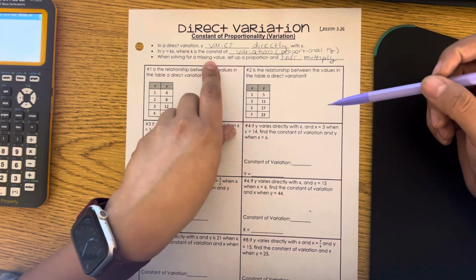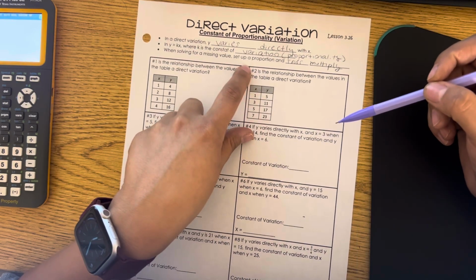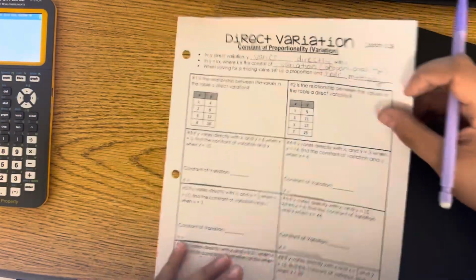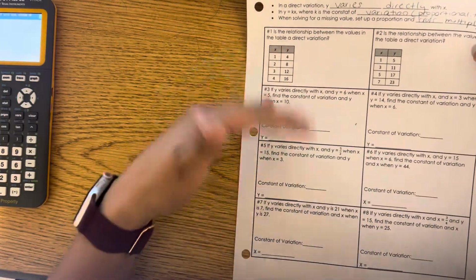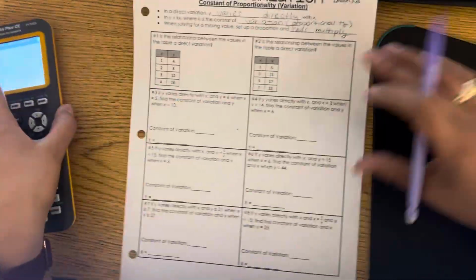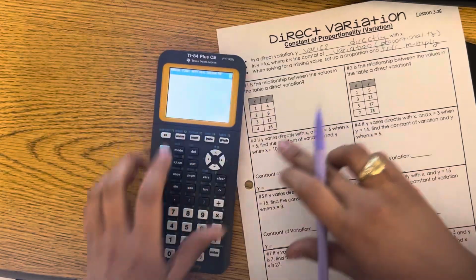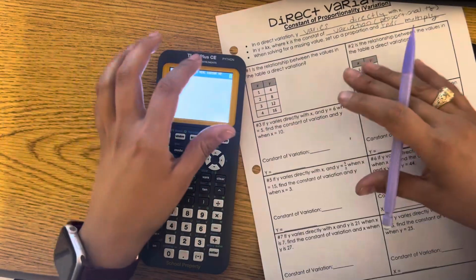Again, we'll talk about these. And then when I'm solving for a missing value, we set up a proportion and we cross multiply. So some of this will look familiar. For the left side of these notes, I'm going to use TIs, and for the right side of the notes, I'm going to use Desmos. Again, you can use your preference. So for instance, number 1, I'm going to go back and forth, honestly, just to show you.